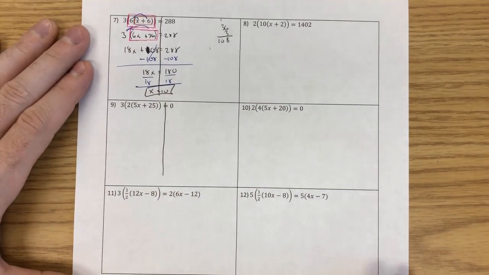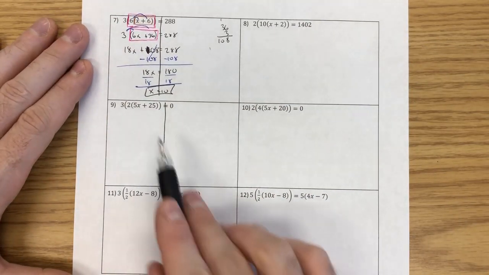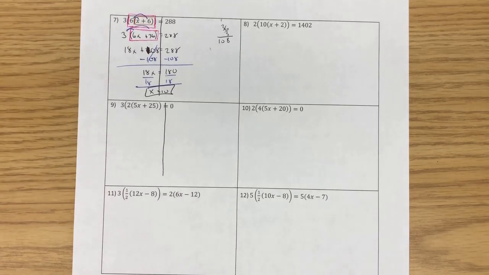So, using that as an example, go ahead and pause the video right here, see if you can't knock out that one, and then check your work.